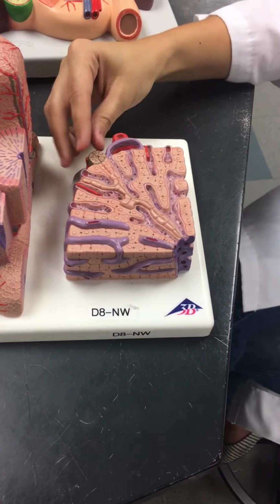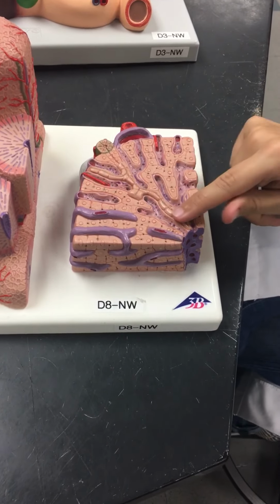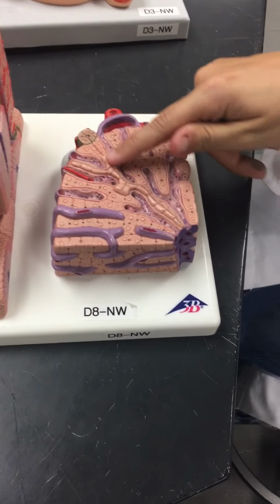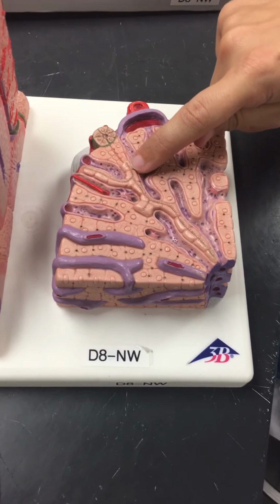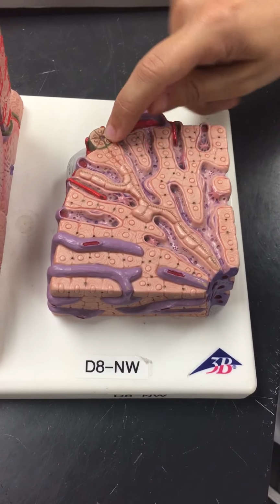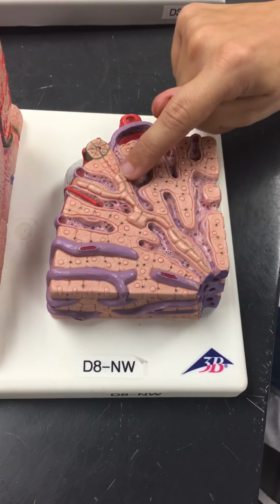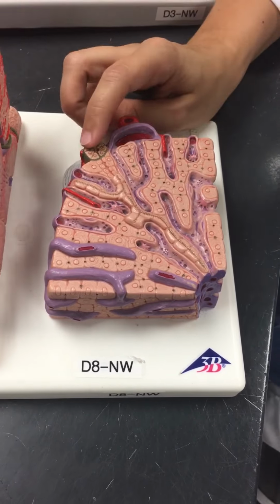Okay. The bile duct is taking bile produced by these hepatocytes, and the bile travels along these little bile canaliculi, these little tiny passageways right here. The bile travels from the hepatocytes along these passageways into the bile ductules.